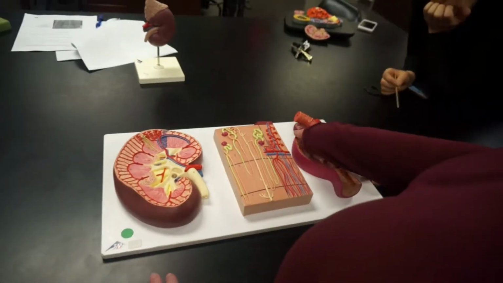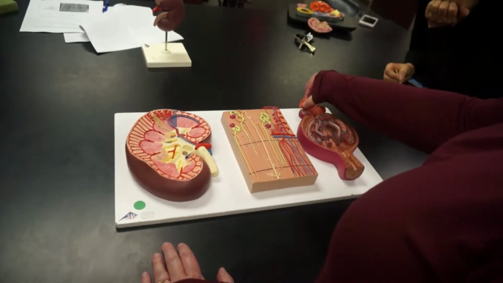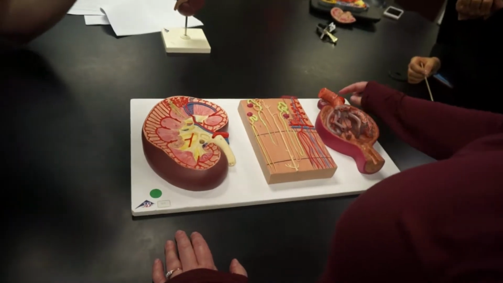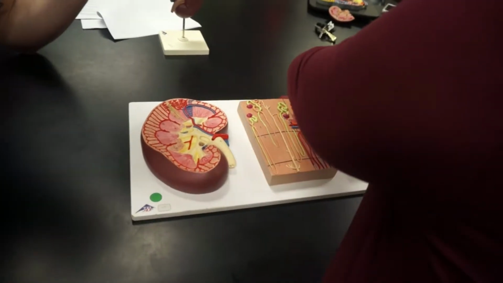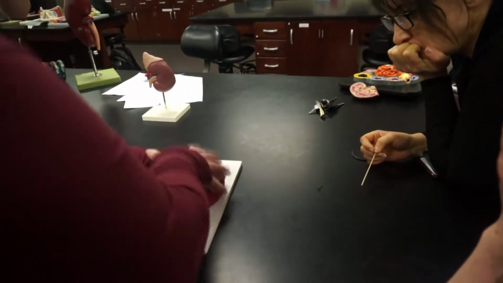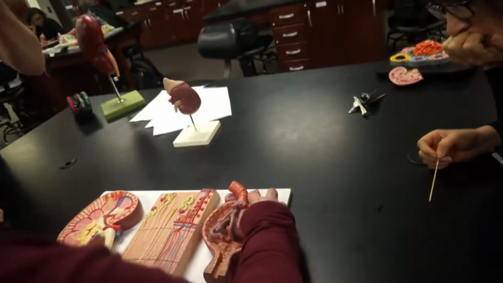This is Bowman's capsule. And this one you can really tell the thickness. So this is thicker, that's thinner. But here you can really see it. Afferent arteriole, glomerulus, Bowman's capsule. Collectively it's renal corpuscle. Here's the efferent arteriole.